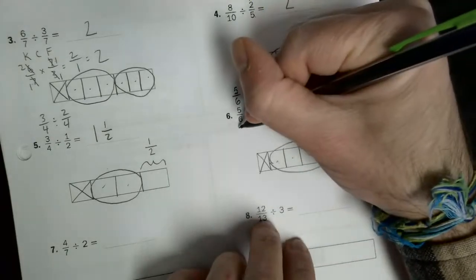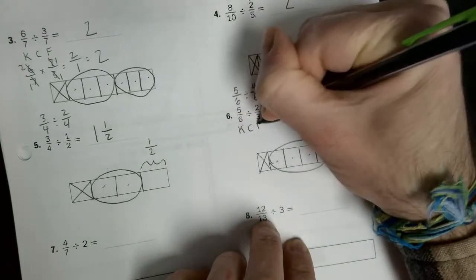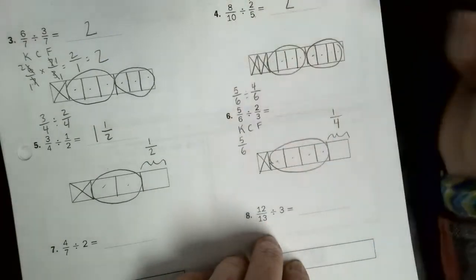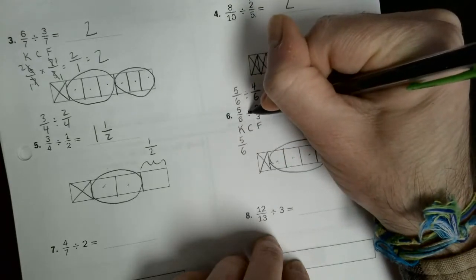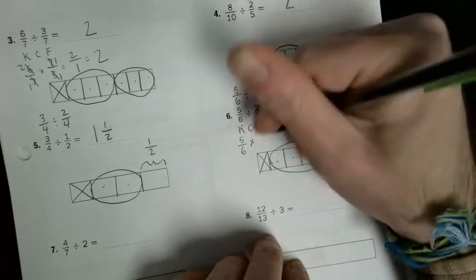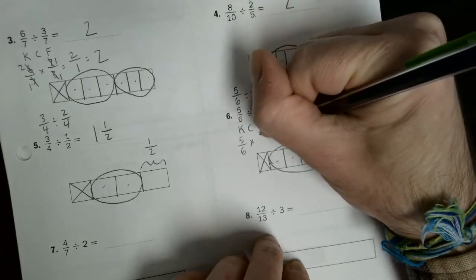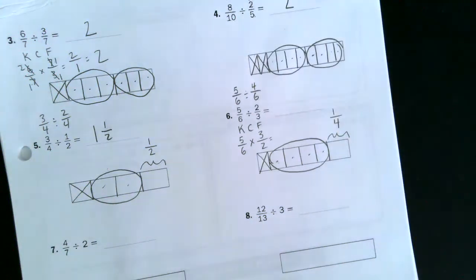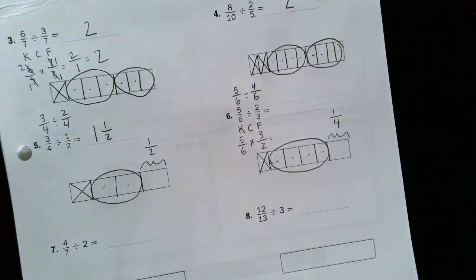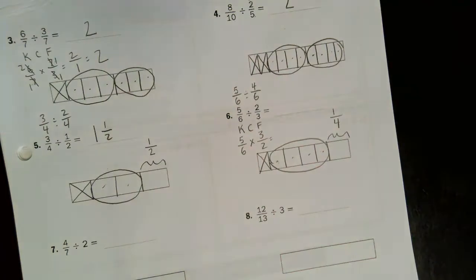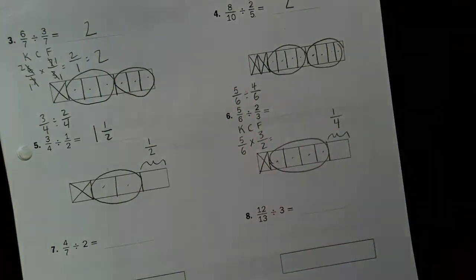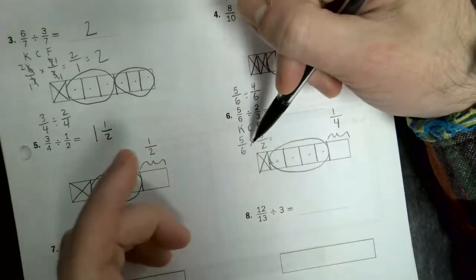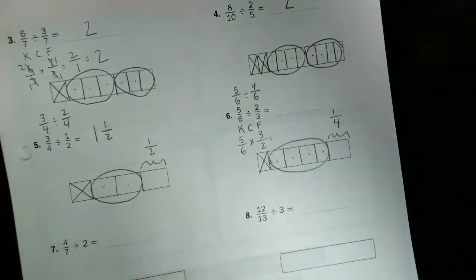Let's use keep, change, flip to see how that would work. Keep, change, flip. We're going to keep the 5/6. We're going to change the division to multiplication. Let's do a little reciprocal action here. We got to flip it. All right, now 5 and 2, you can't do anything with. If you look diagonally, you can't do anything with the 5 and 2. They don't have any common factors.